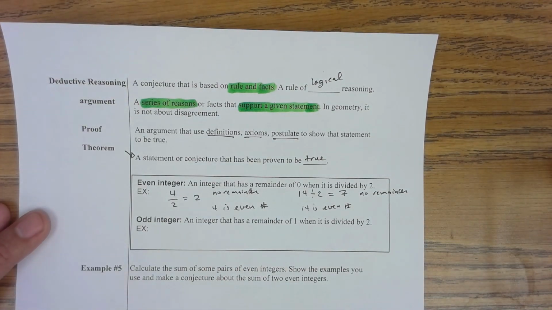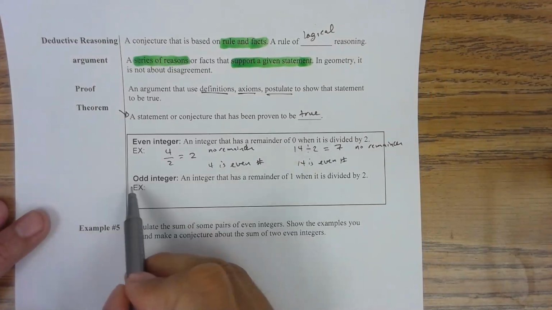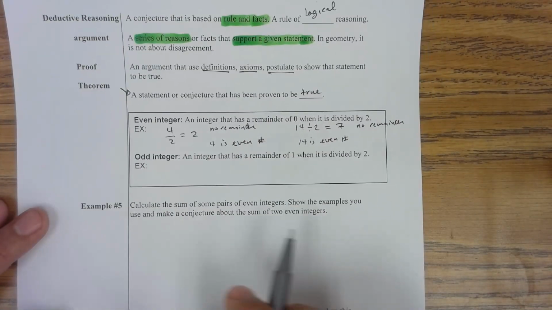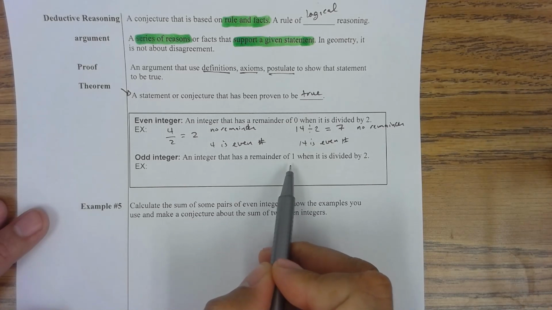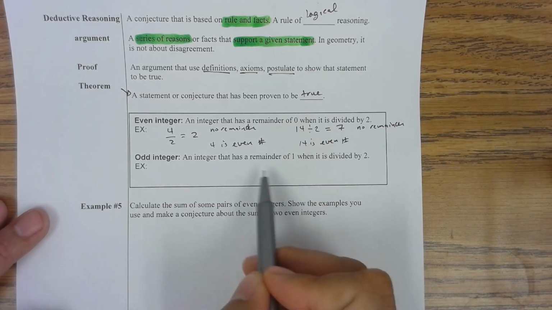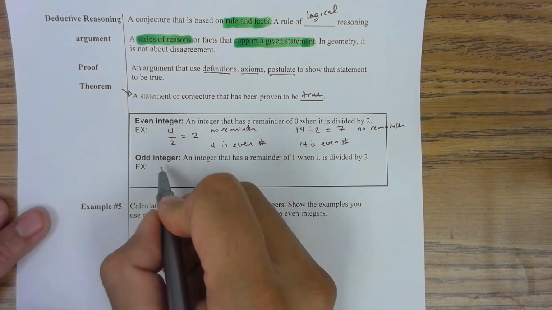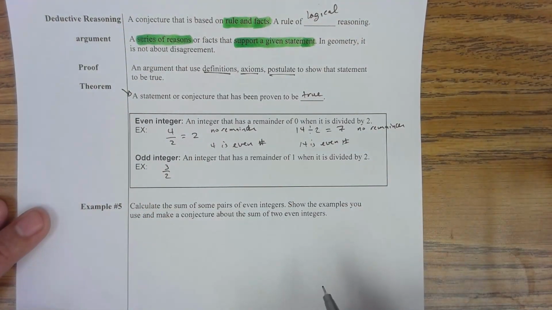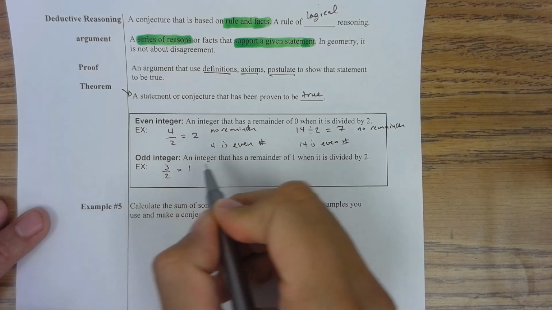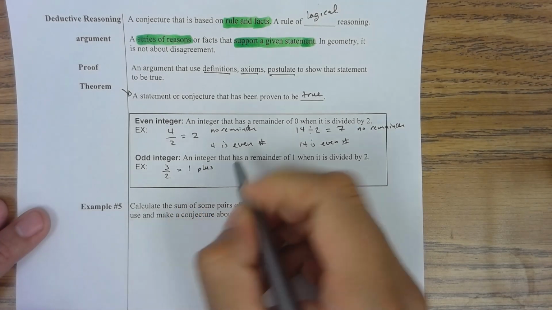Okay? Now here's an odd integer. Here's the theorem for it. Let's say an integer has a remainder of 1 when it's divided by 2. So basically, if you get a remainder, it's definitely an odd one. So for example, when 3 is divided by 2 here, you're going to get 1 plus a remainder of 1.